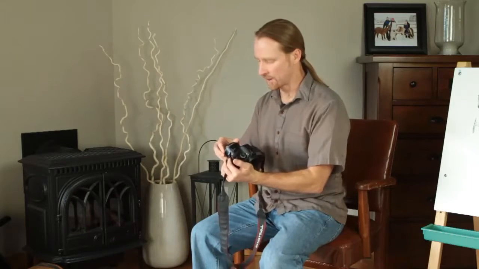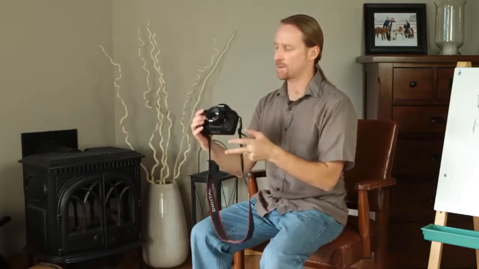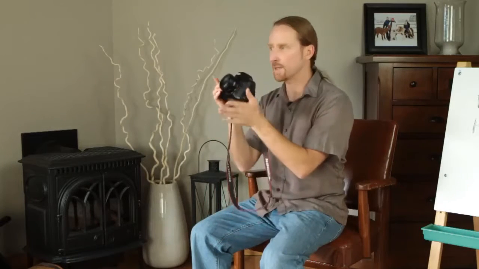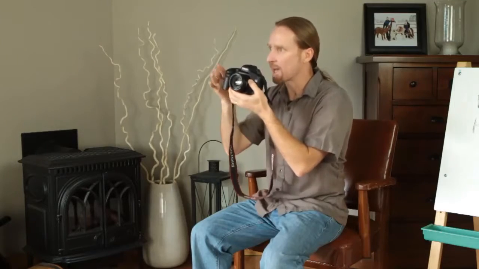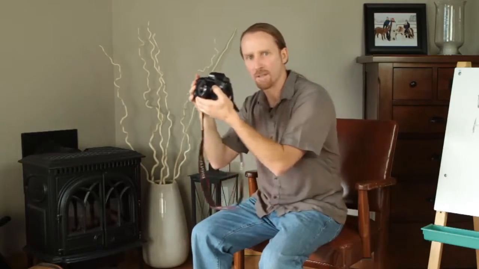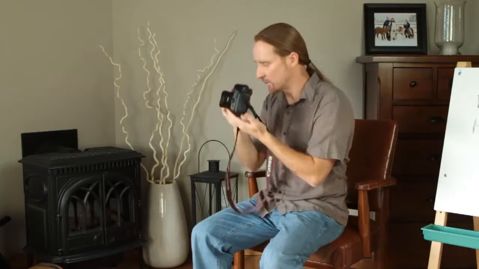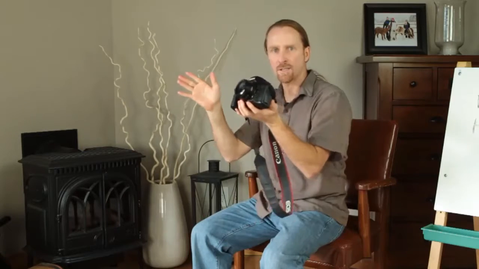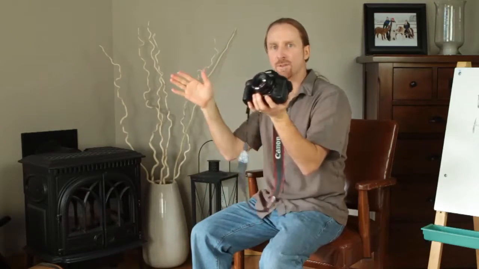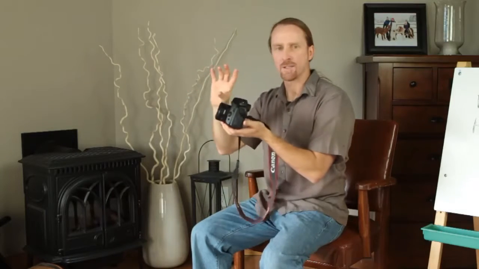Now you can get prime lenses which have a single focal length. Here I have a 50 millimeter. So that has a fixed view, a fixed angle of view. So if you want to change how much is in the picture, you really have to get closer or further away. And that's one of the advantages of zoom lenses, it gives you that flexibility where you can change how much you include in your framing by changing the zoom setting.